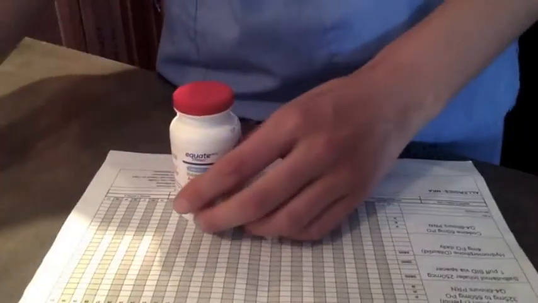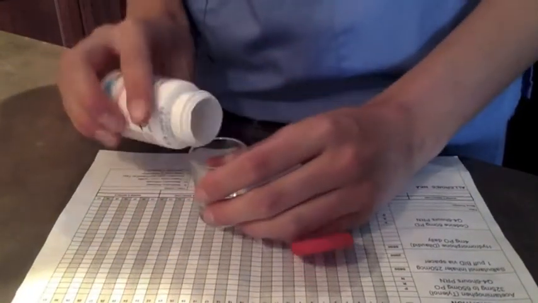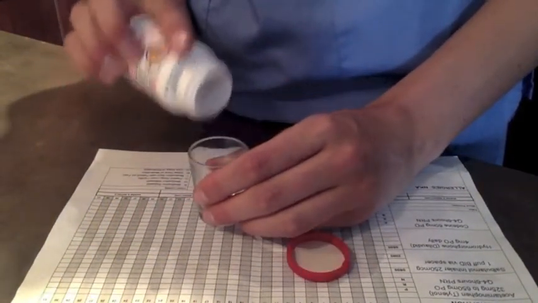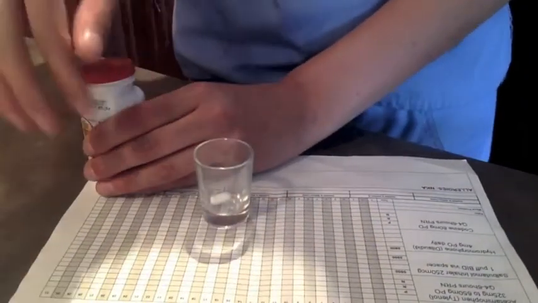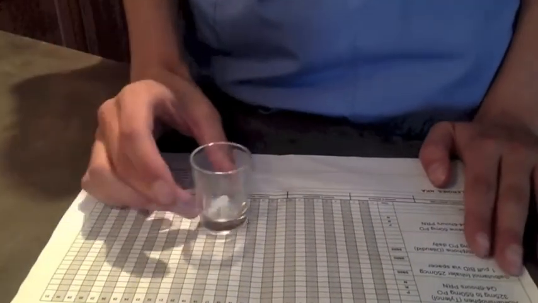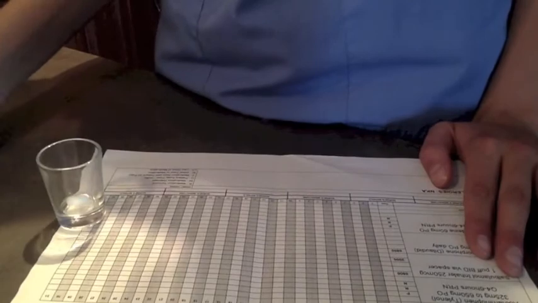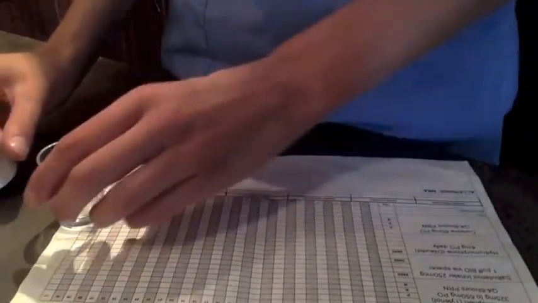So now I'm just going to go ahead and get my med cup here. I'm going to get my medication out of its package. Perfect, so just one capsule there. The lid back on, and we'll put this back in his med drawer. Okay. So now we are going to go to the patient's room.